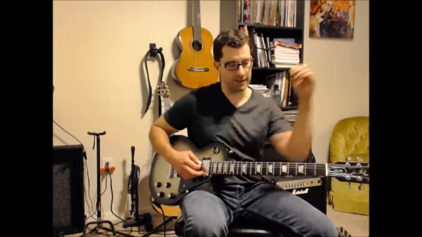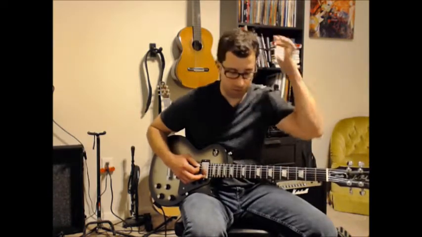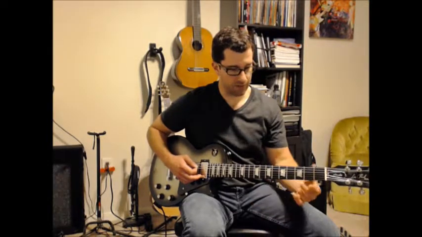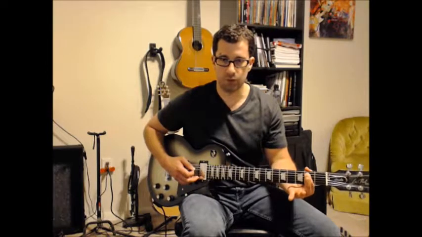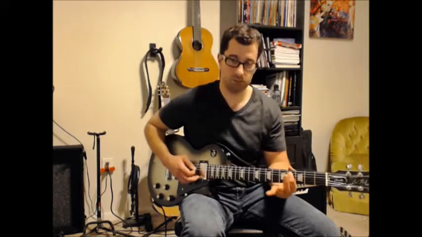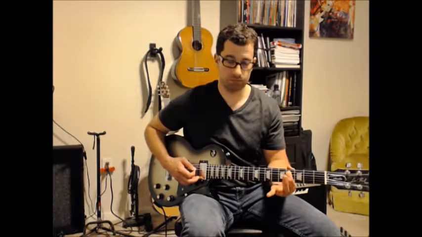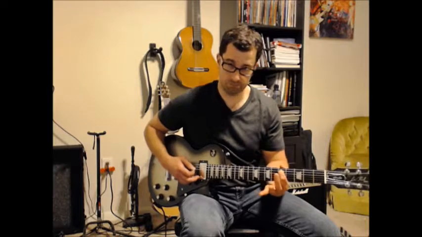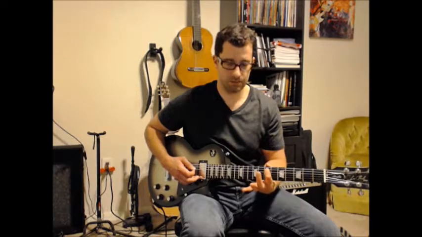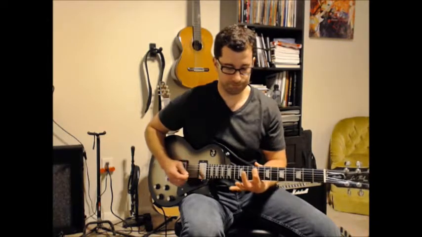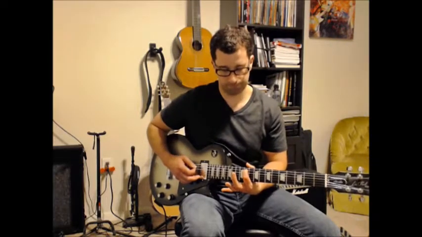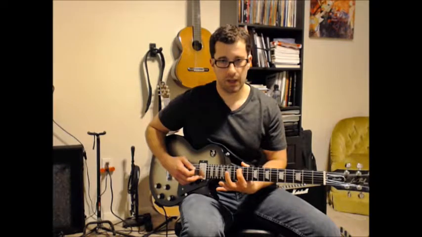Or how to avoid that, I guess, because it can be a little tricky when you're initially learning it. So we're starting on A, open A, string 5, and then we go to fret 2, or B, up a whole step. Then up a whole step to C sharp, up a half step, D, up a whole step, E, up a whole step, F sharp, up a whole step, G sharp, up a half step, A.